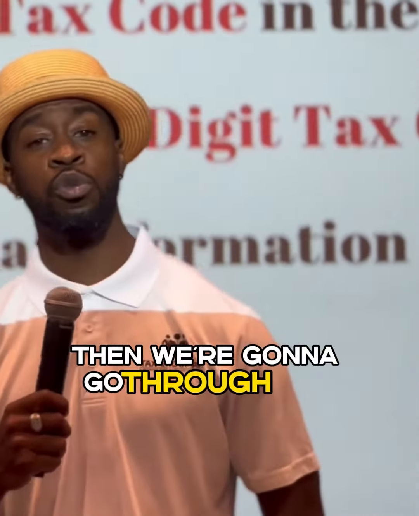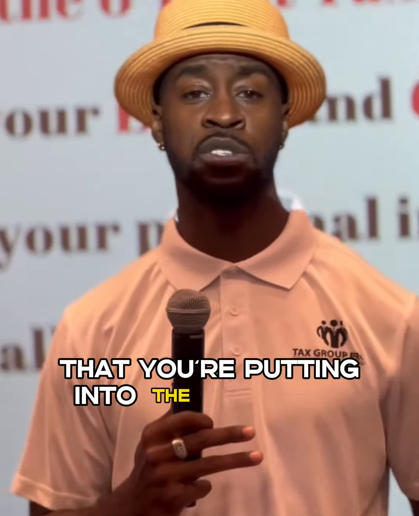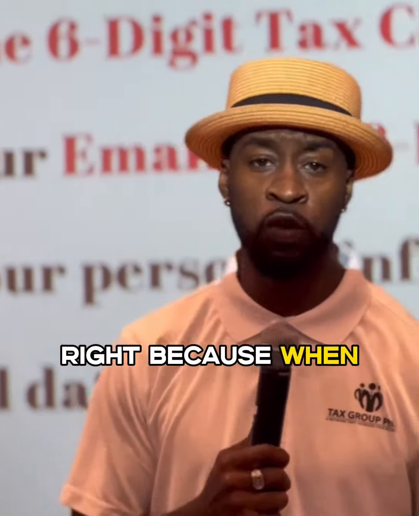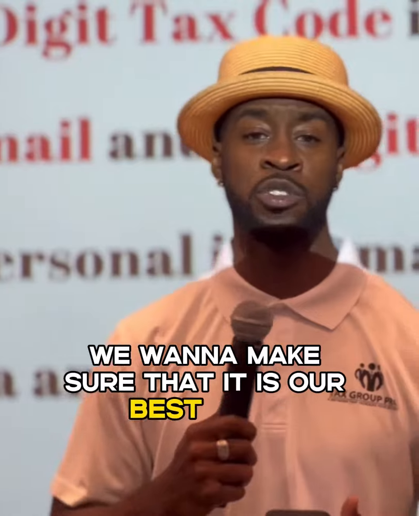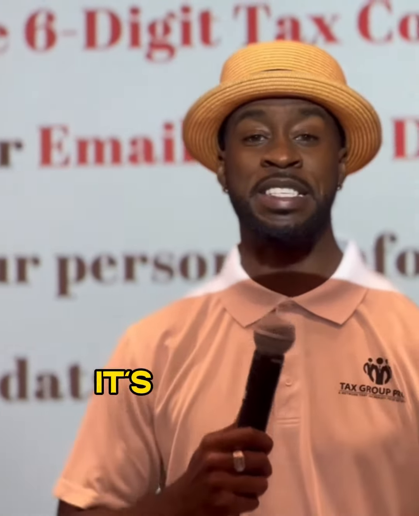Then we're going to go through and verify all of the information that you're putting into the software, just to make sure that we're doing that double check, right? Because when we send this through to the IRS, we want to make sure that it is our best work and that the refund or the tax liability, it's at its best.